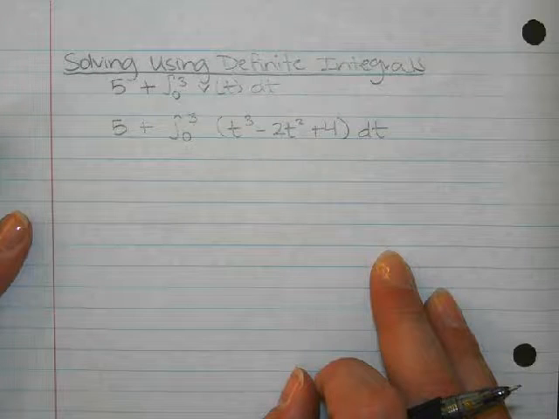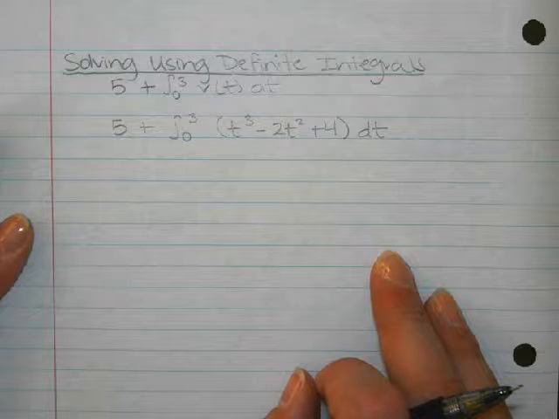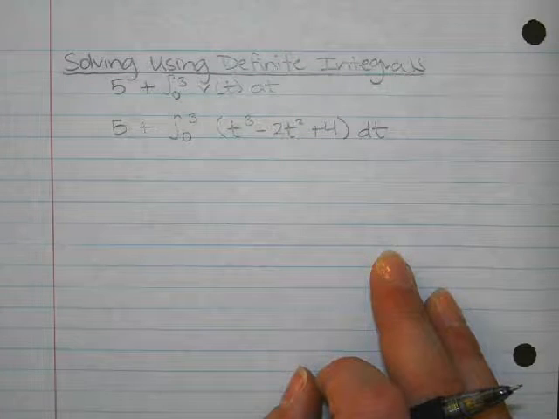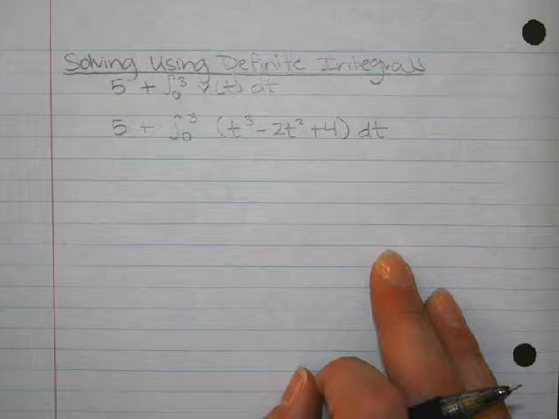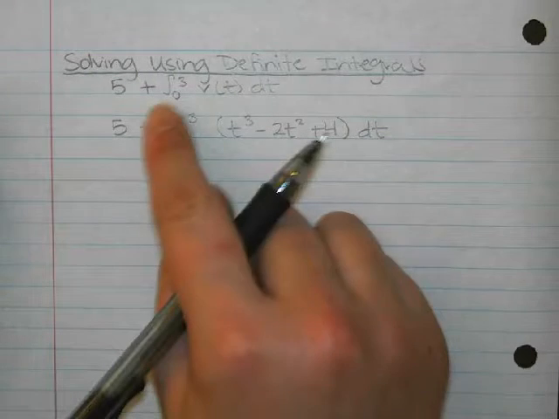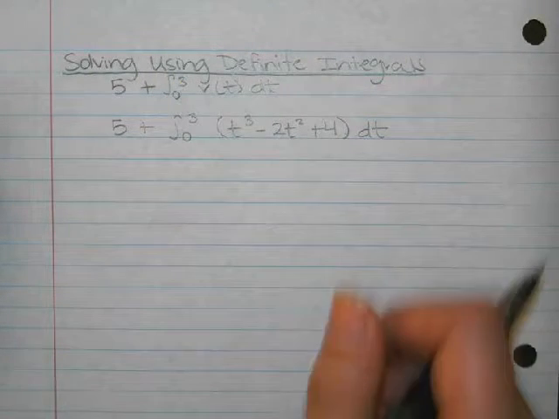How did you get the interval 0 to 3? Because it said s of 3. My initial value was plugging in 0 and I get 5, and then I wanted to find s of 3, so that means I was using the integral from 0 to 3.